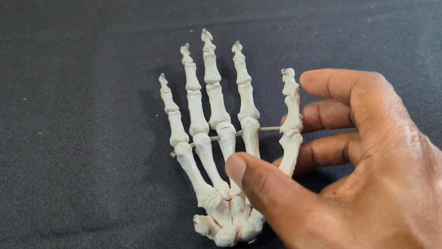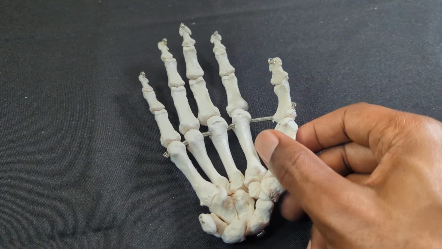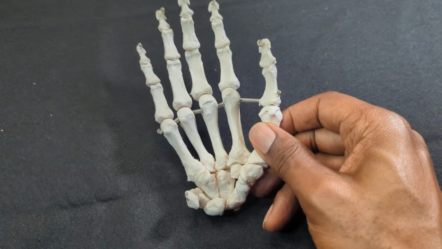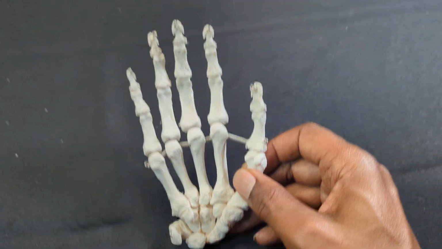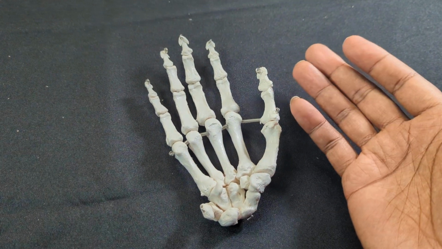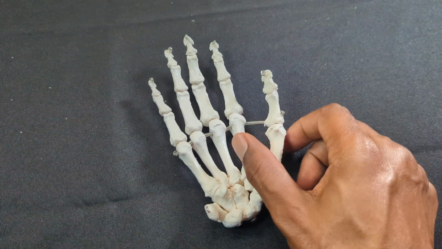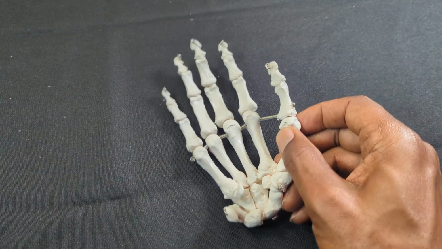Today I wanted to talk about the hand a little bit. Just some very basics about the hand, and then we'll get into more details on another video. But just to bring people up to speed, if you've never studied the bones of the hand, or you need a quick refresher.